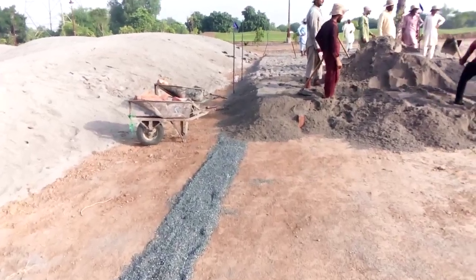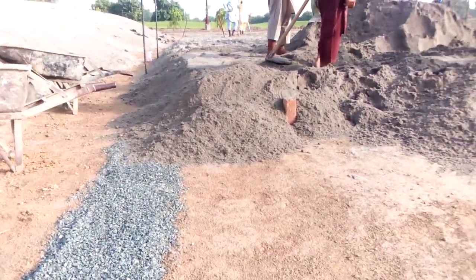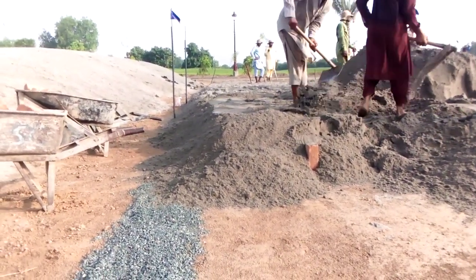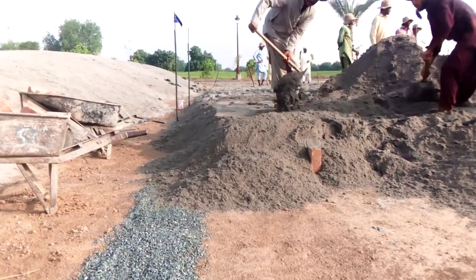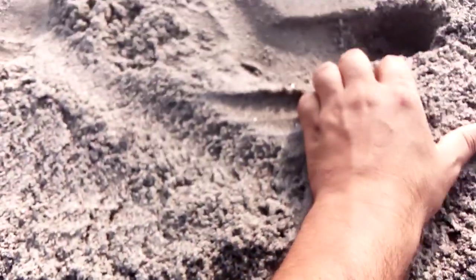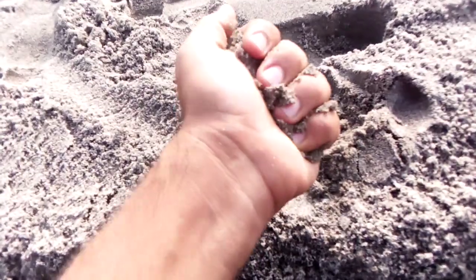You can see it here. The thickness of it will be around 12 inches, and once that is laid, then on top of it the grass will be grown. When you select the type of sand, you must be very careful. This is very good sand in our area. That's what we call Chenab sand.